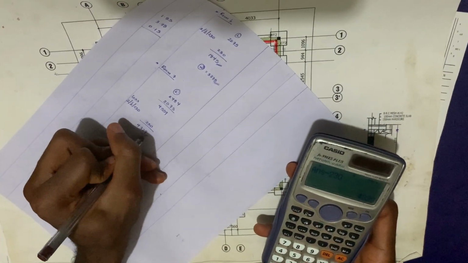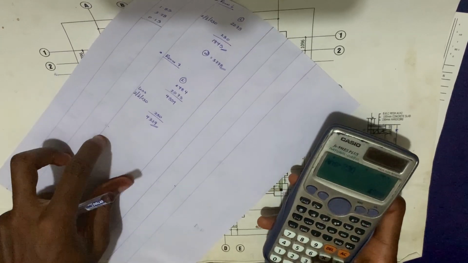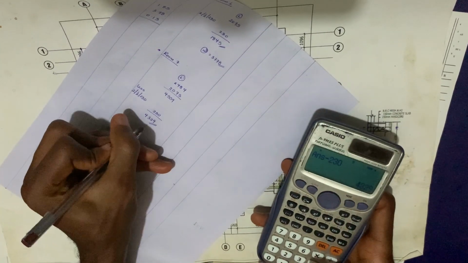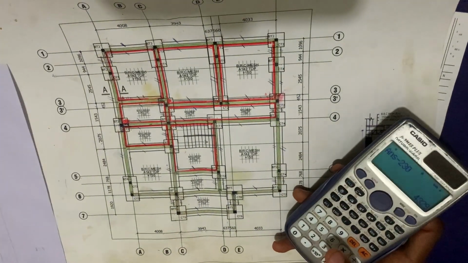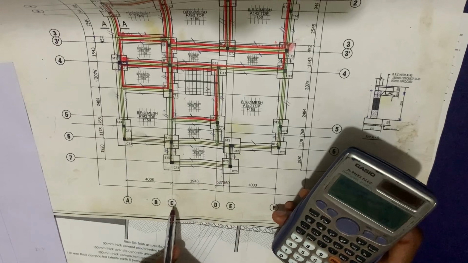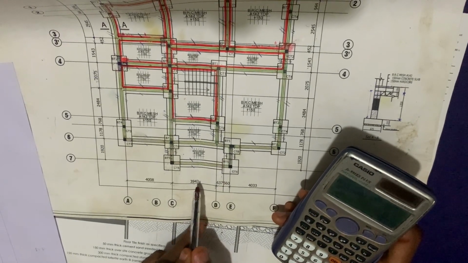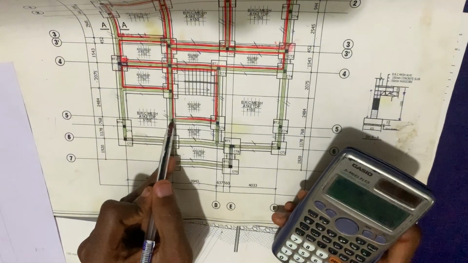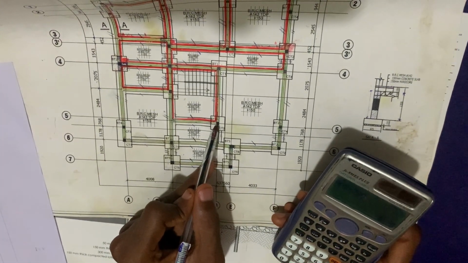Right? So this is our length. So the next one we're going to be looking at will be our width. And to get our width, we've traced our call out to C and D, and we're given the dimension of 3,943. So we'll have to minus half of the thickness of this block work and half of the thickness of this column.